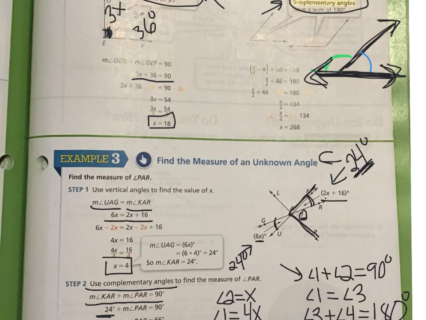Now that I know x is 18, I can say that angle 2 is 18 degrees. I can say that angle 1 is 72 degrees because 4 times 18 is 72. Or up here it said angle 1 plus angle 2 is 90. Well, if angle 2 is 18, then angle 1 has to be 72 to equal 90.